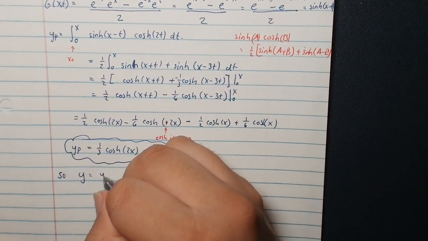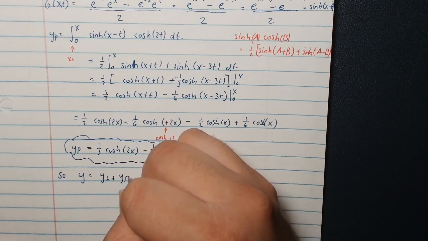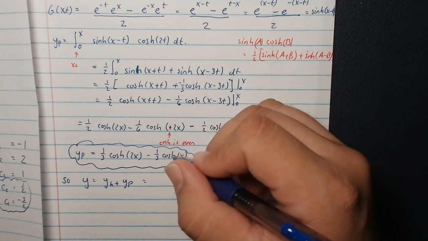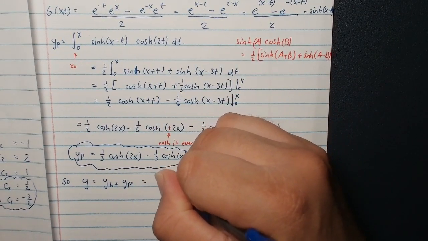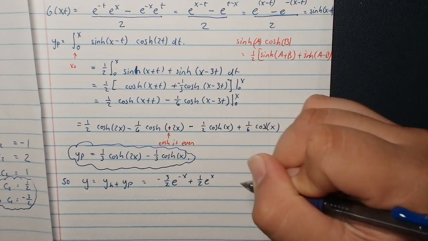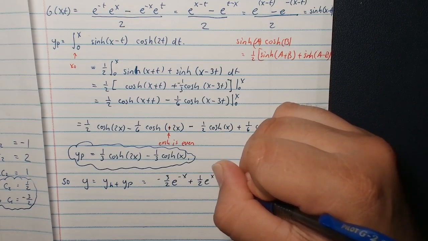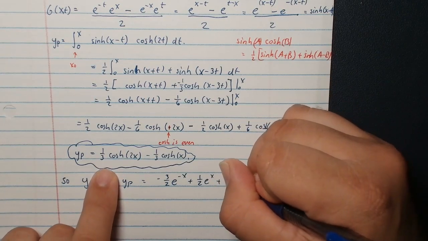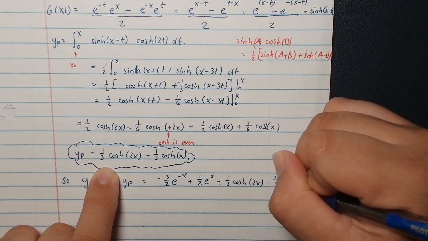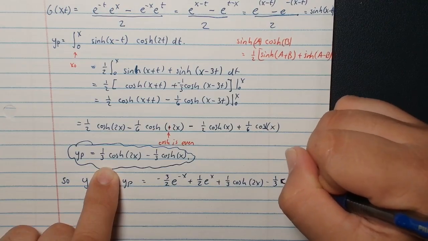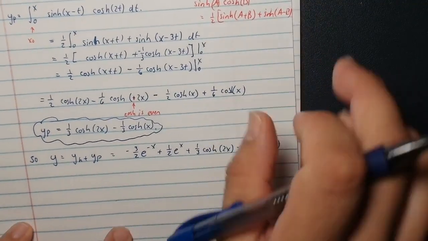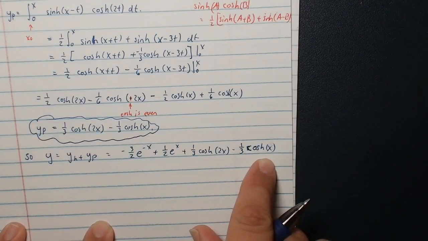So we end up that y is equal to y sub h plus y sub p, which will be, let's see, y sub h from before was minus 3/2 e to the minus x plus 1/2 e to the positive x, plus, and then our particular solution here is 1/3 cosh of 2x minus 1/3 cosh of x, which I'm sure I could even clean up even further because I remember that cosh is written in terms of exponentials.